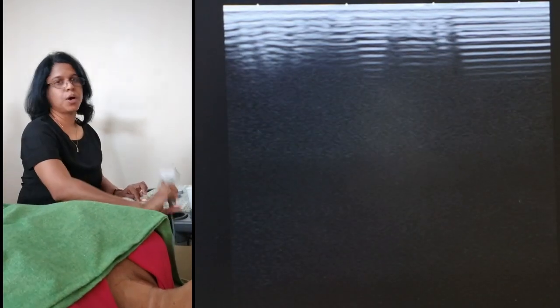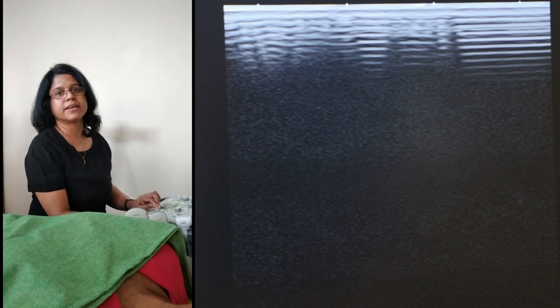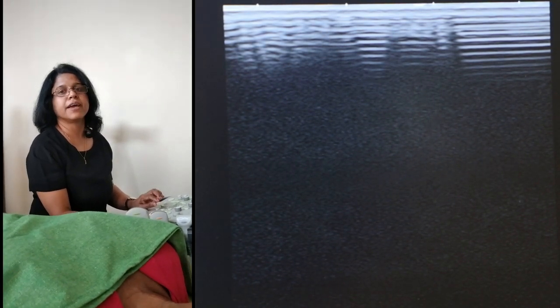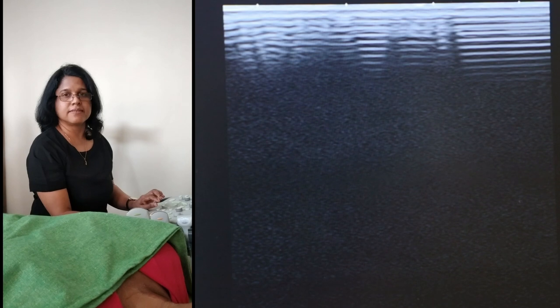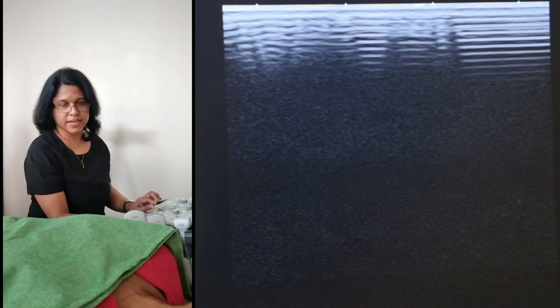So today I have shown you how to do a thyroid gland ultrasound and what are the structures we can identify in the neck ultrasound. And as this is a normal scan, I could not demonstrate any pathologies.